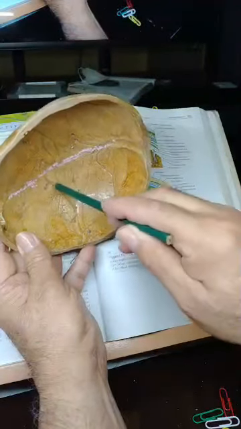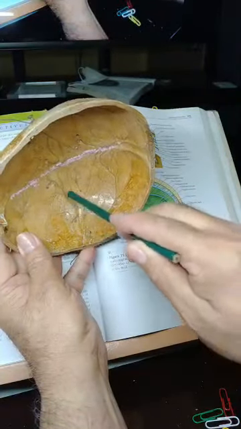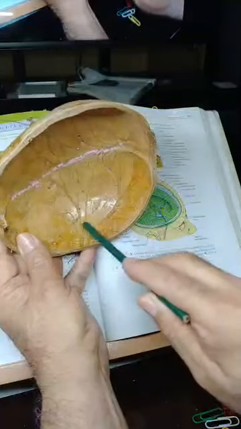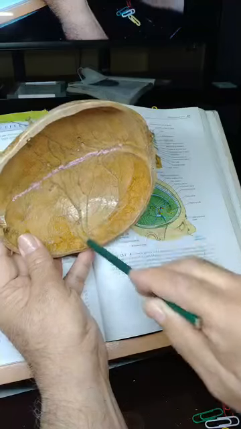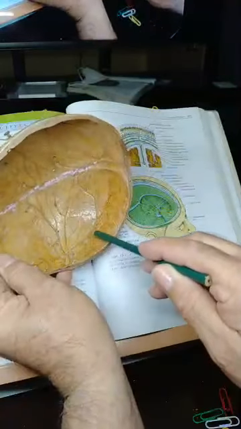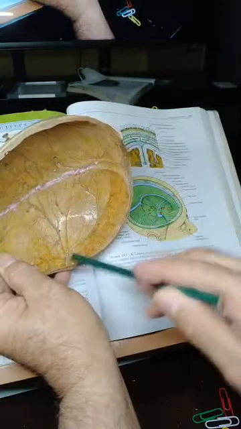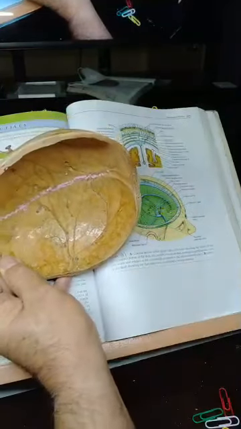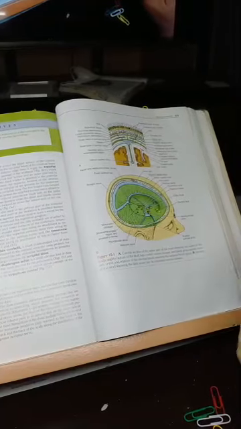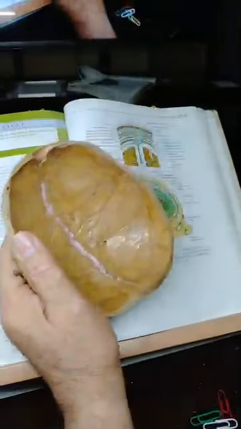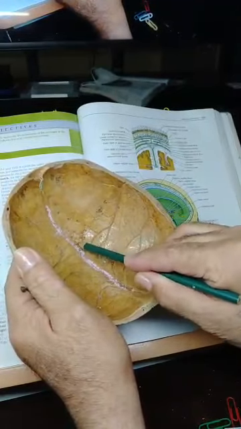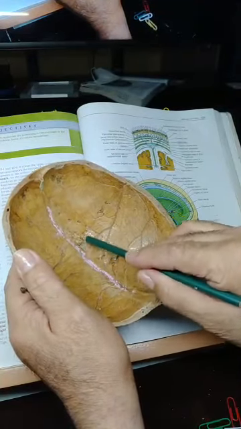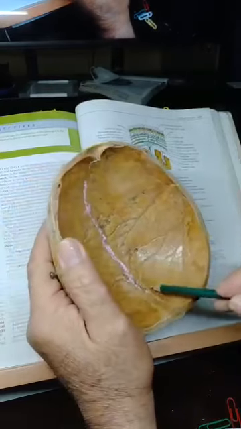This is the groove for the middle meningeal artery, the branches. So you have here the groove for the anterior branch, and you have here the groove for the posterior branch of the middle meningeal artery. Now, at the sides also, you can find some concavities. We call these the venous lacunae at the sides.